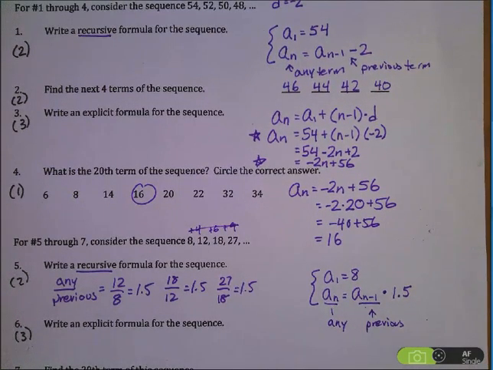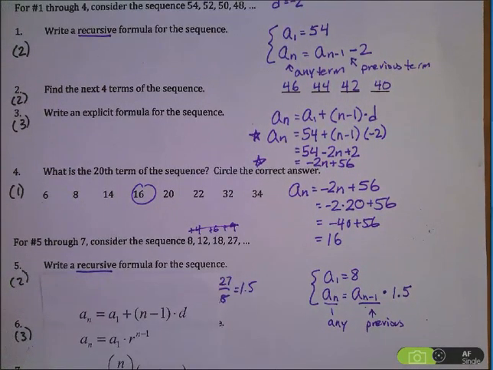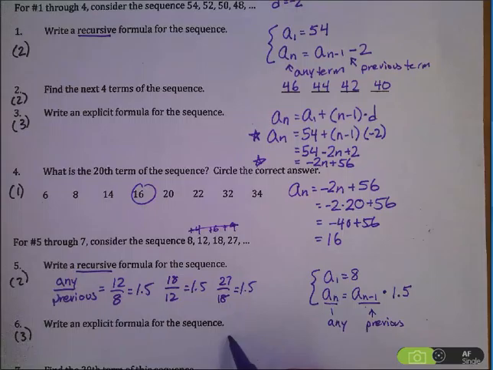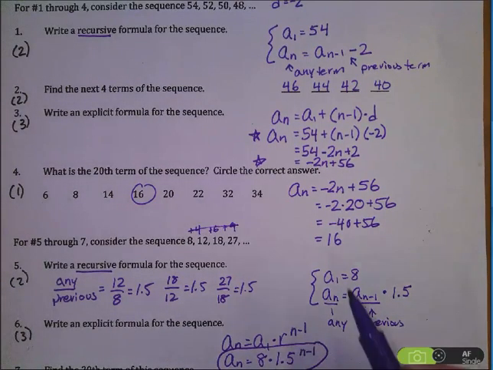The explicit formula we're going to use is the explicit formula for a geometric sequence, which is the second formula on your formula sheet: a sub n equals a sub 1 times r to the n minus 1 power. This will be the formula we plug values into. In this situation, a sub 1 is equal to the first term, which is 8. The constant ratio is 1.5. Your exponent stays as n minus 1, and that is your explicit formula right here.